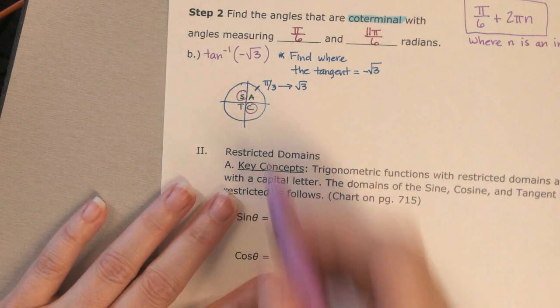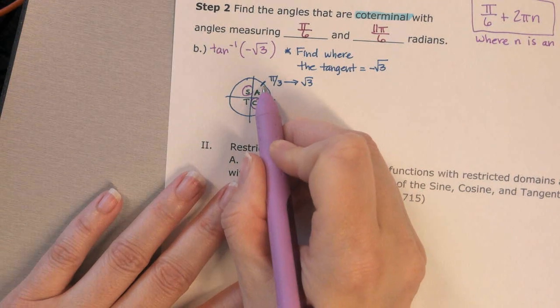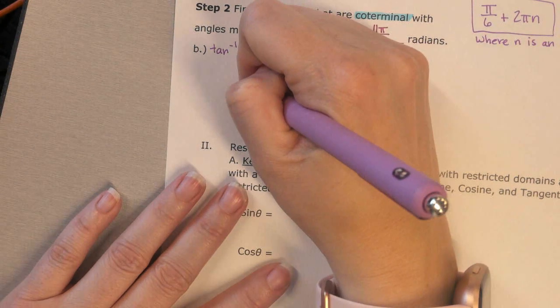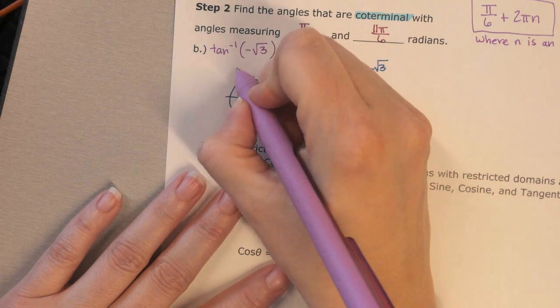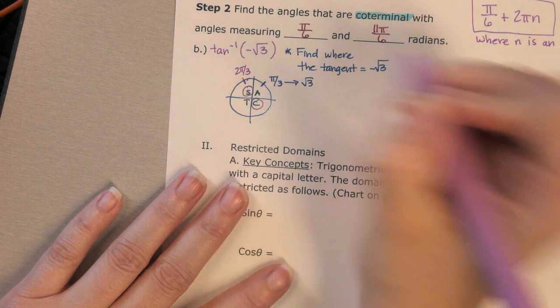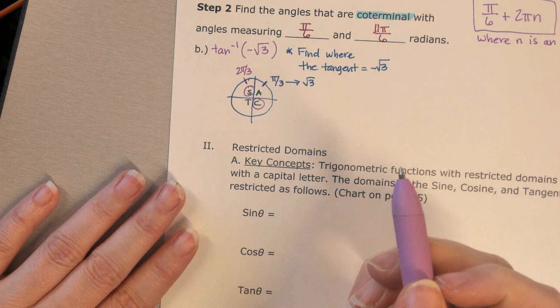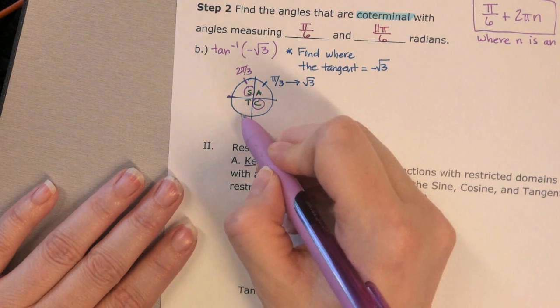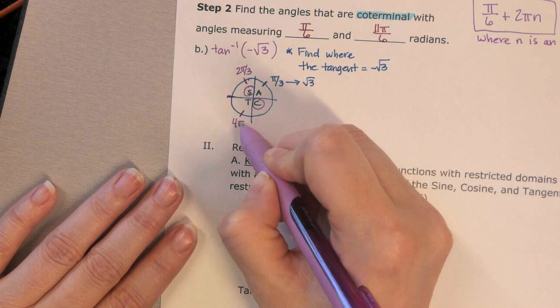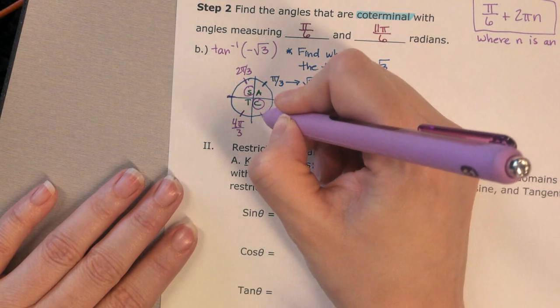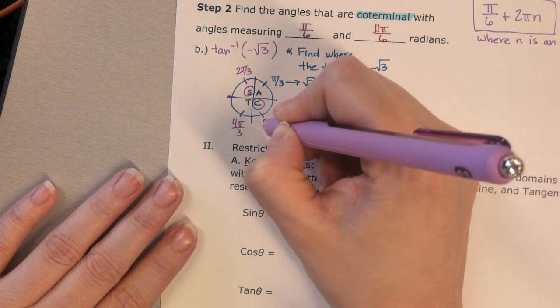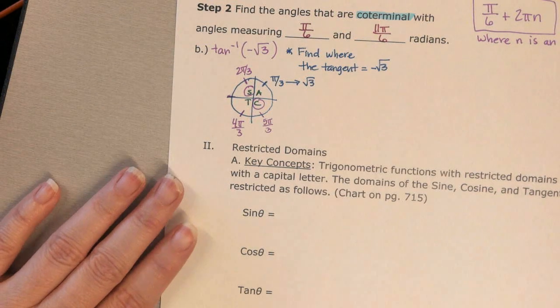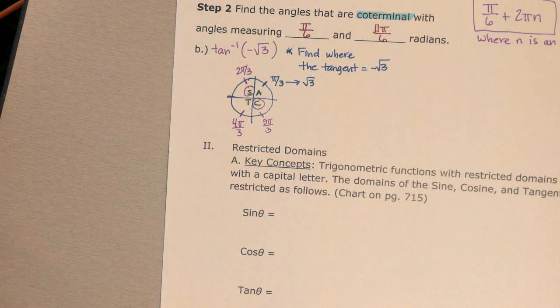So if you have 1 pi over 3, that's 60 degrees. I'm just going to go here to 2 pi over 3. Where's 3 pi over 3? Here. And then I have 4 pi over 3, 5 pi over 3, and 6 pi over 3 is at the 2 pi.